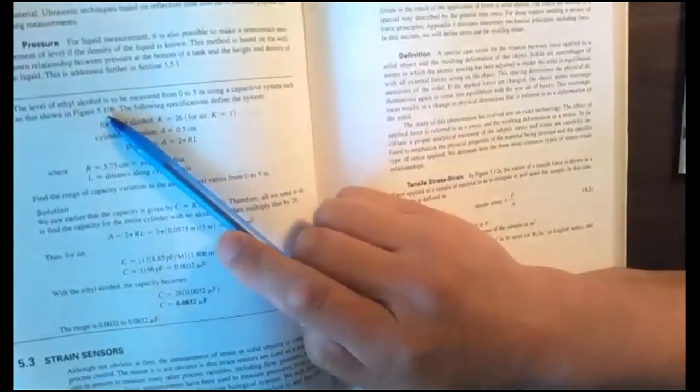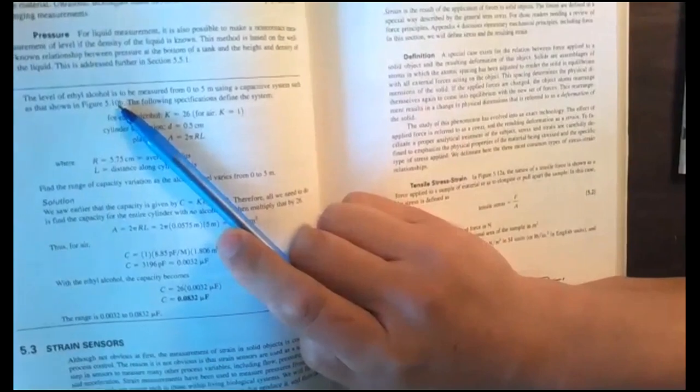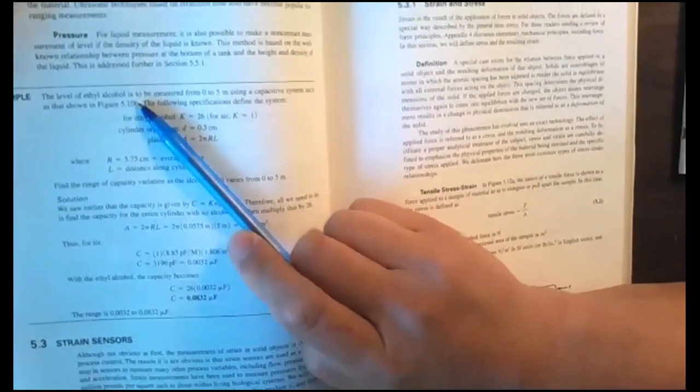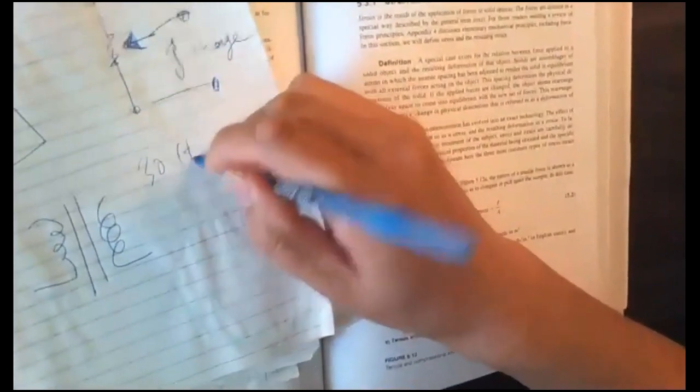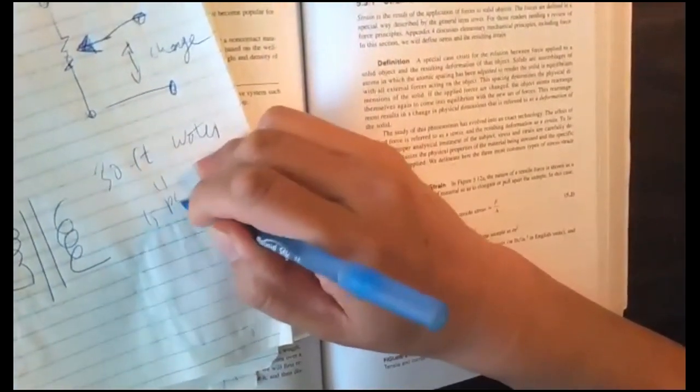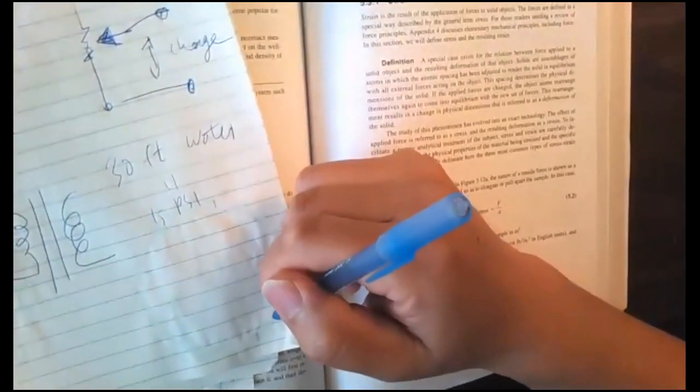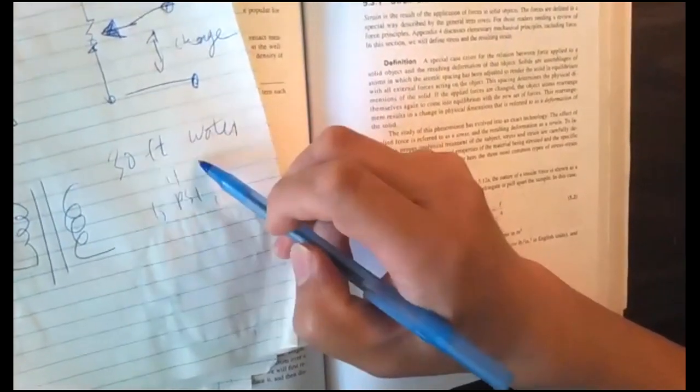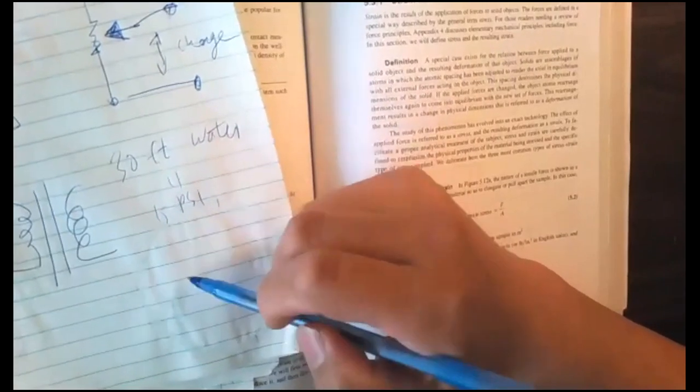For example, about 30 feet of water equals 15 psi. That's a rough estimate.